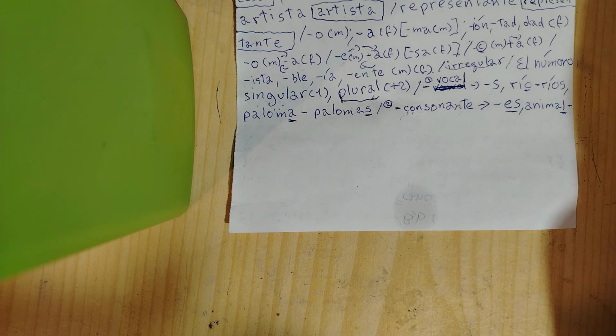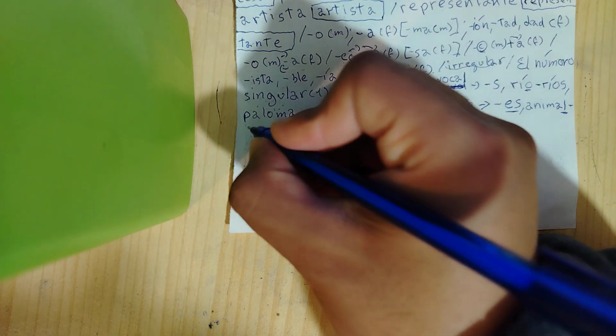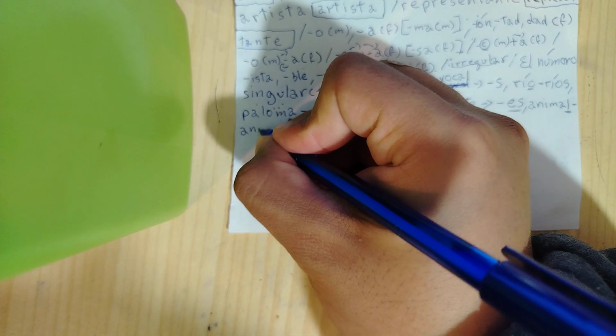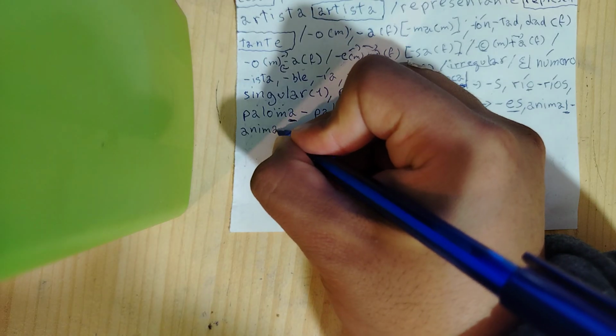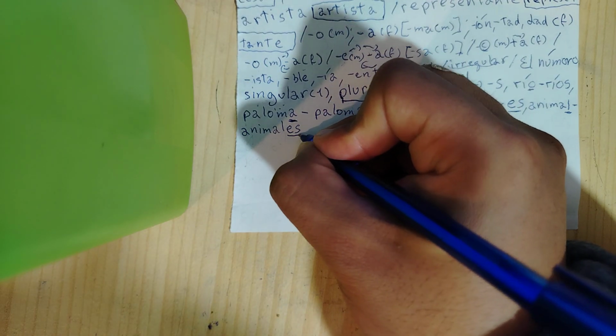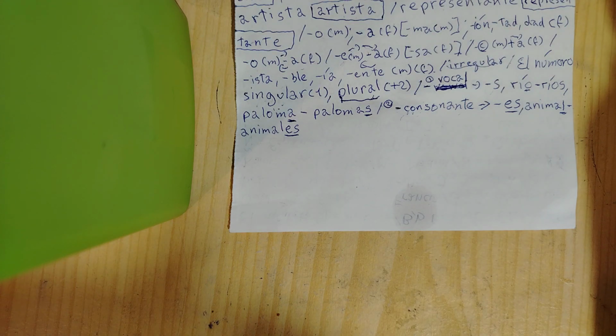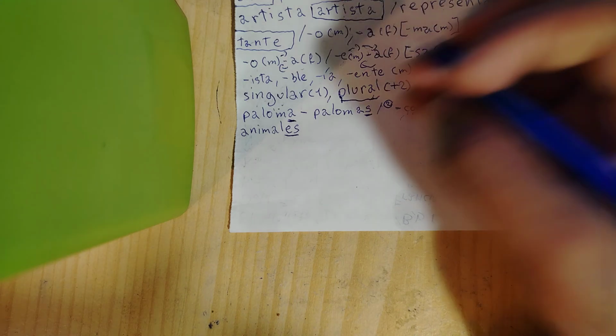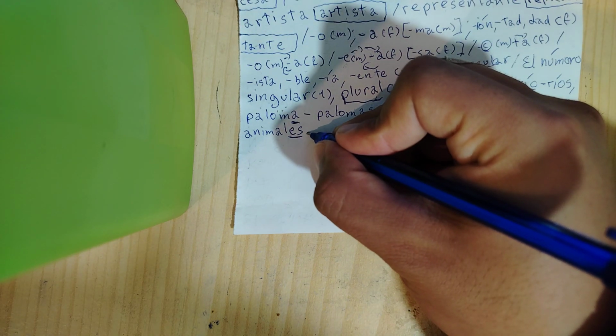So the plural of animal is animales. Animals.